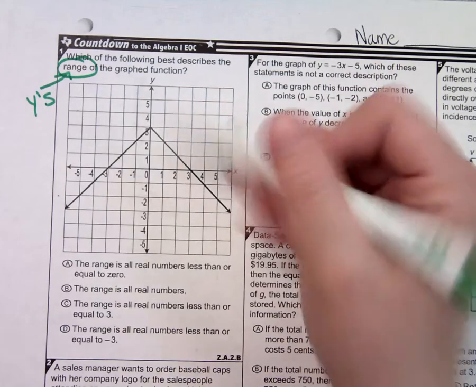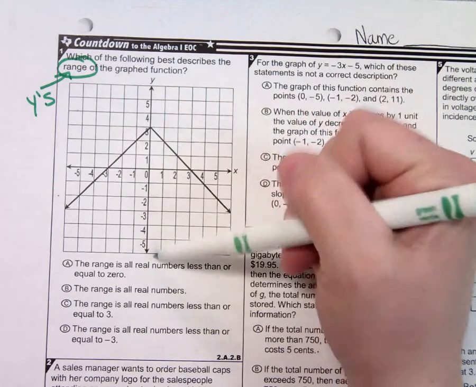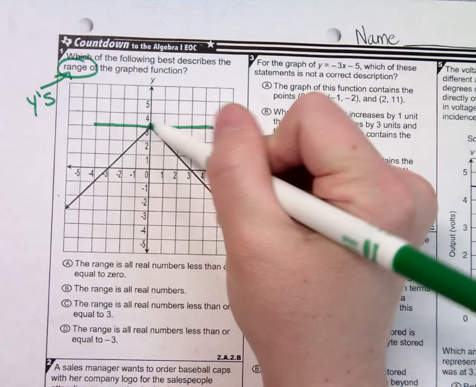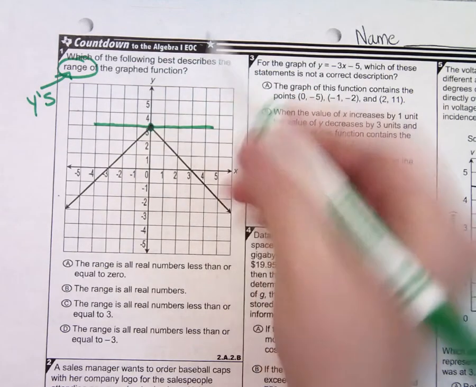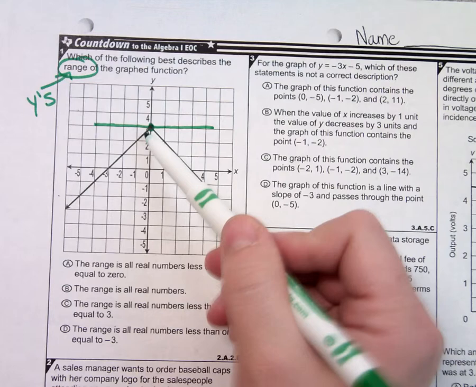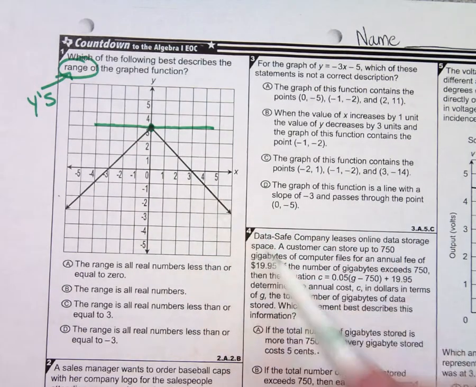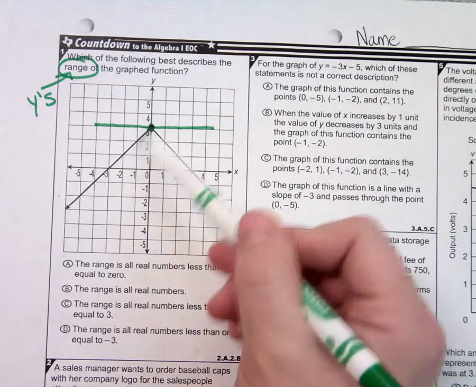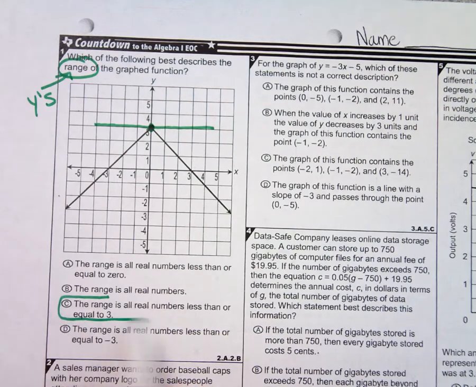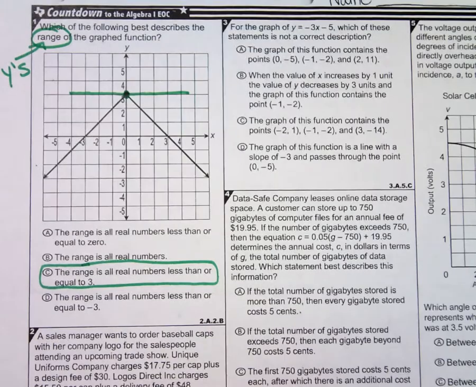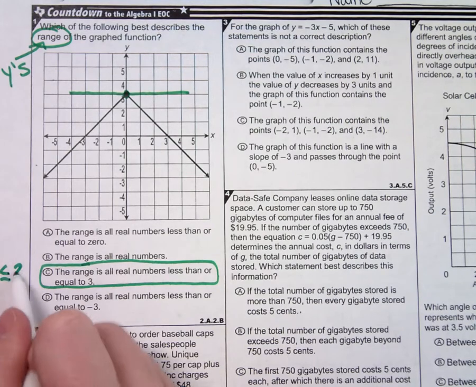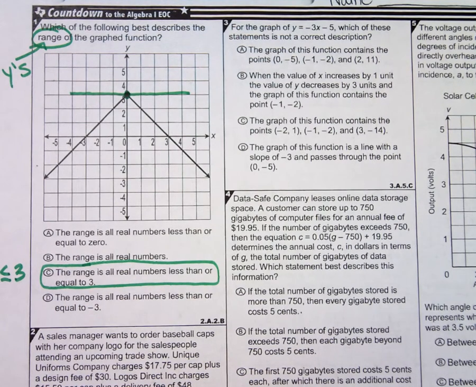Remember, range are your y's, and since the y-axis runs up and down, I want to know how high I am and how low I am. So the highest y I have is a 3. That's the highest y I have. But I don't have a lowest y because the graph goes forever down. So the highest y I have is 3, and then it's everything smaller than that because it goes forever down. So your answer should be choice C. The range is all real numbers less than or equal to 3, which is sometimes written like that, y less than or equal to 3.